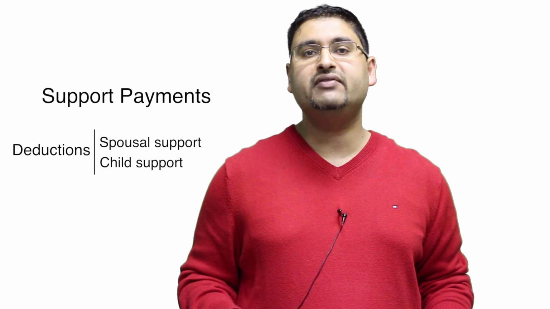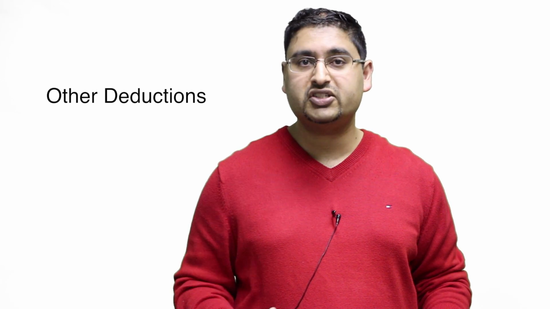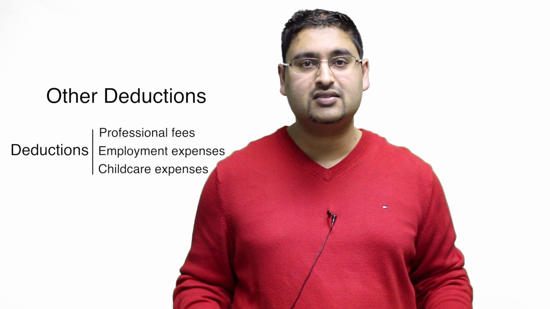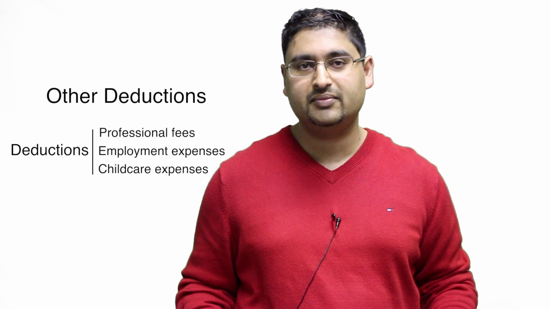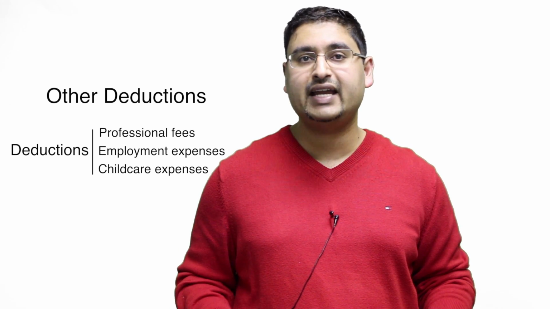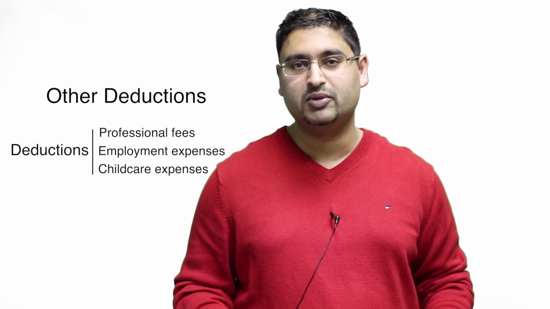Support payments. If you make spousal or child support payments, you may be able to deduct the amounts you paid, even if your former spouse or common law partner does not live in Canada. Other deductions. You may be able to claim other deductions, such as professional fees, employment expenses, and childcare expenses. Make sure you consider these tips if you are a newcomer to Canada and claim all the tax credits and deductions that are available to you.